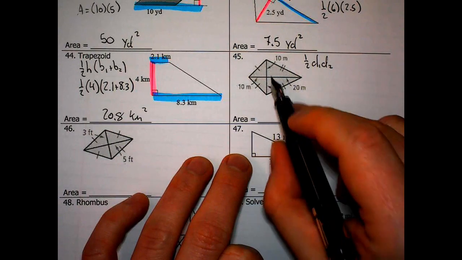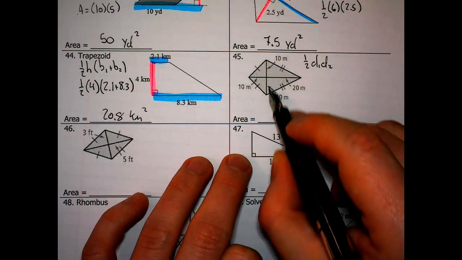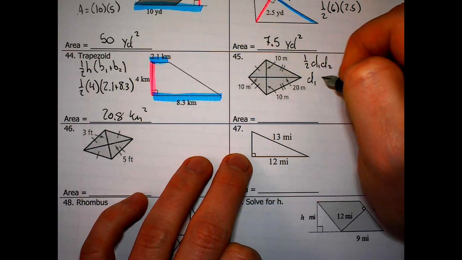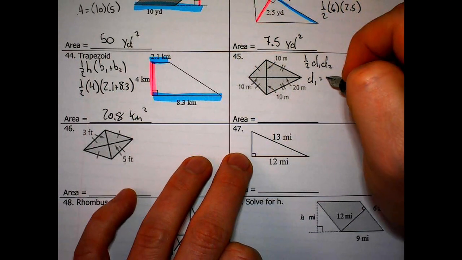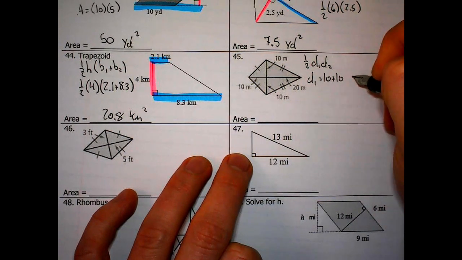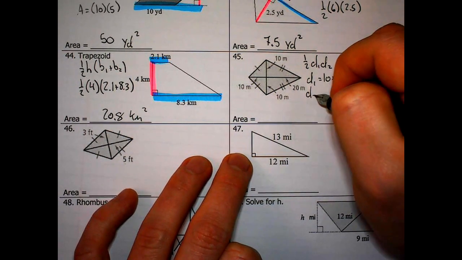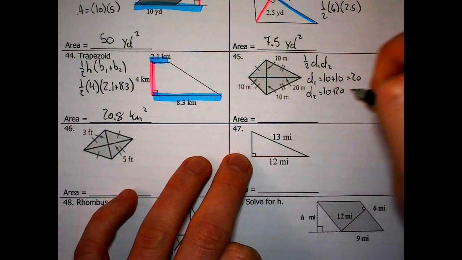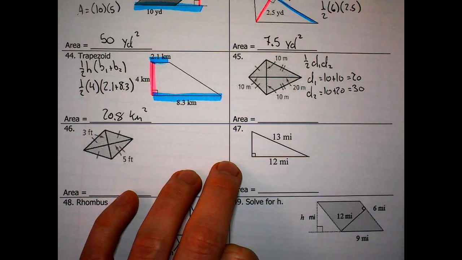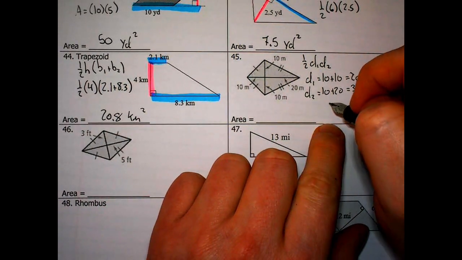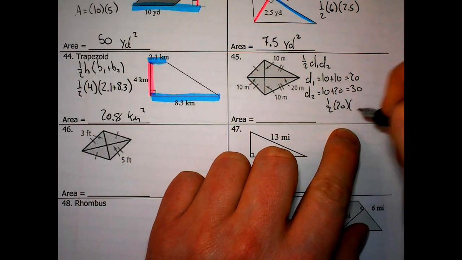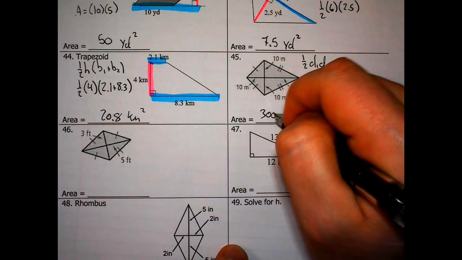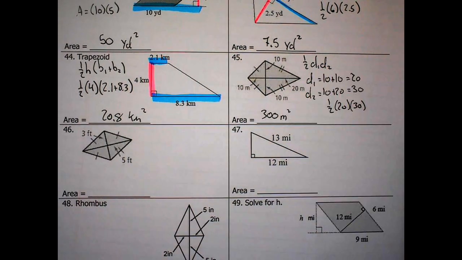In my picture, it's only giving me the length of parts of the diagonals. So to find the length of the entire diagonal, I'm going to have to add those values together. So diagonal 1 is going to be 10 plus 10 for 20, and diagonal 2, 10 plus 20 equals 30. And if I plug those values into my area formula, I would have 1/2 times 20 times 30, or 300, and my units, meters squared.